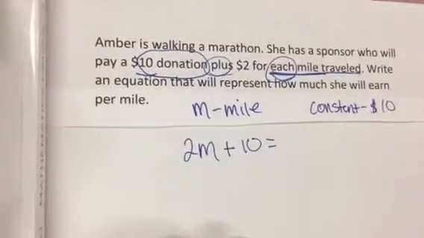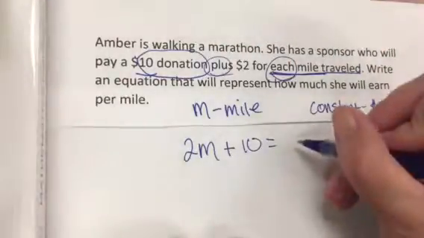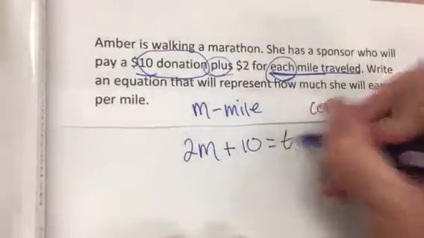What were we looking for? Let's reread. It's telling you that we are trying to find out how much she will earn. So what should we have as that variable? Let's go ahead and put T for total. T for total works for me.